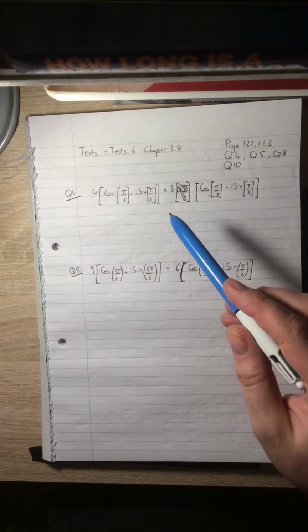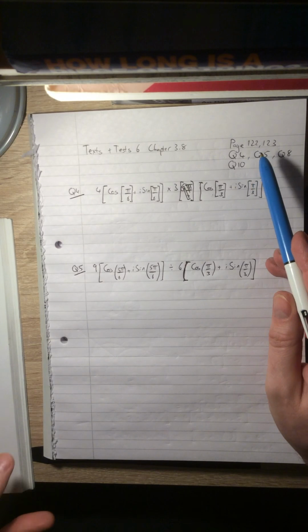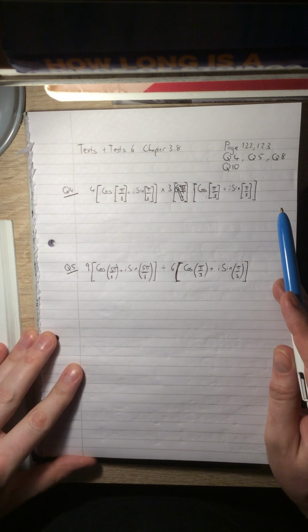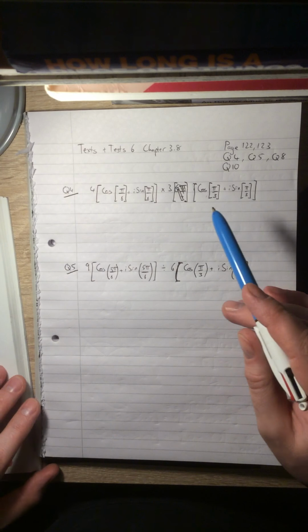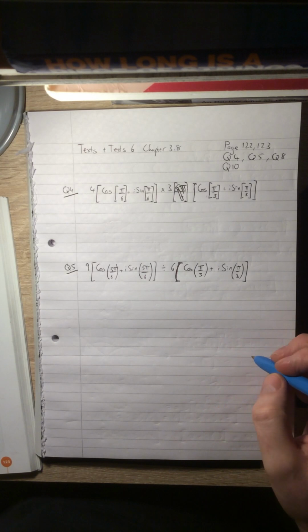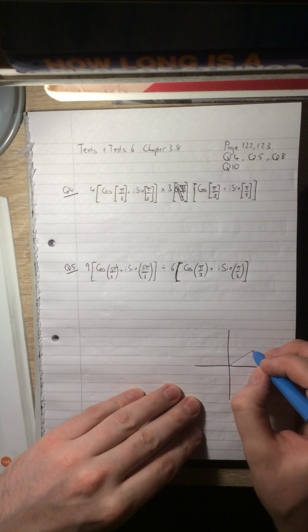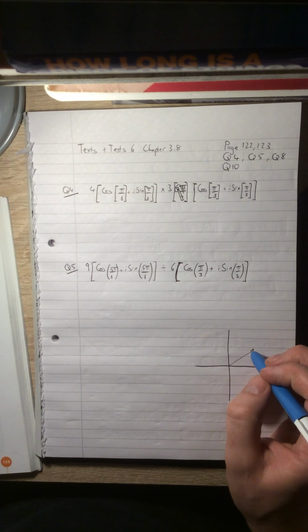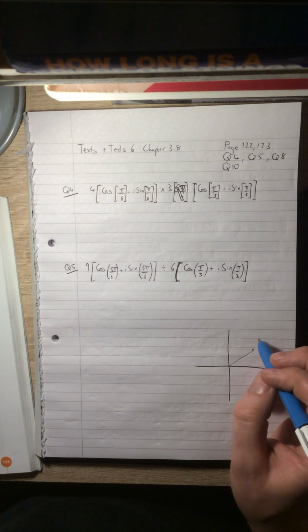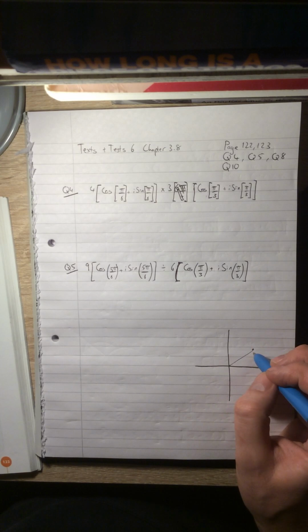This is Text and Test 6, Chapter 3.8, page 122, 123. We are looking at products and quotients of complex numbers here. This is tied into the idea geometrically that if you take a complex number and multiply it by another complex number, if you remember, multiplying by i always caused a 90-degree anticlockwise rotation. Multiplying one complex number by another causes a rotation and an extension of the modulus, and we'll see how here.